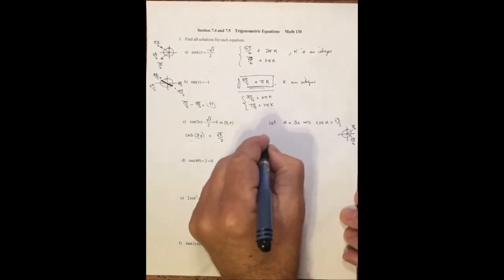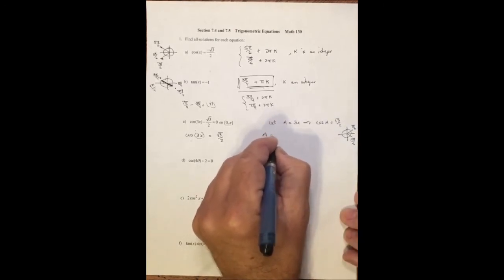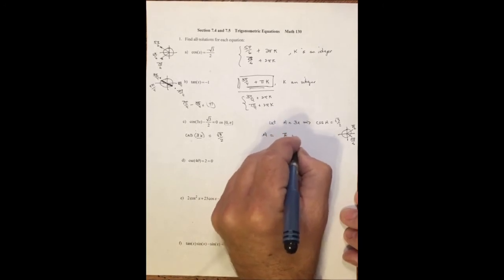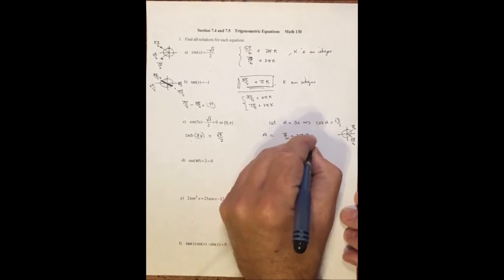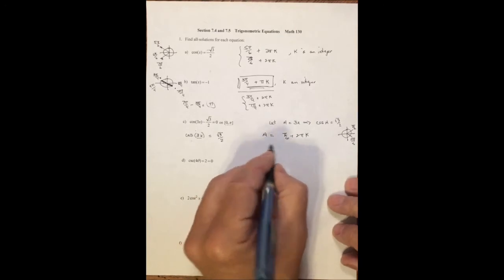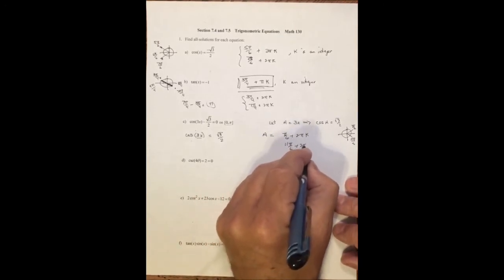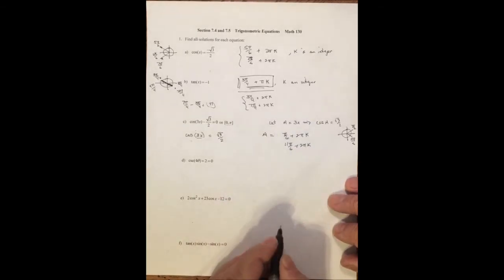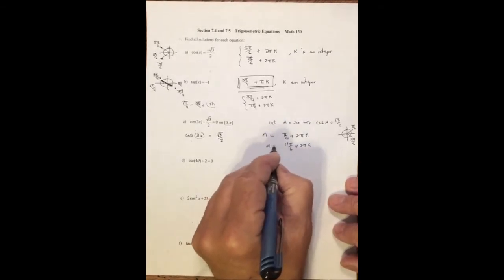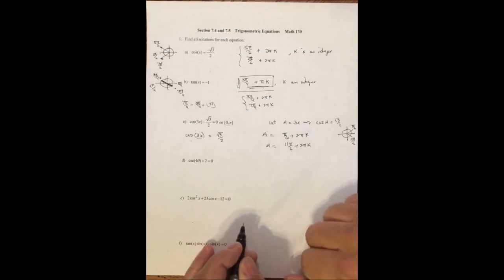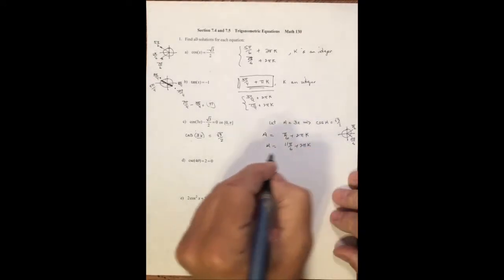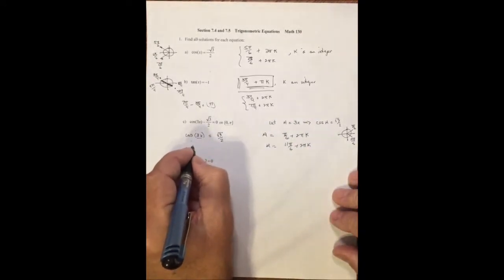So my solutions would be a is equal to pi over 6 plus 2 pi k. Yes? And then 11 pi over 6 plus 2 pi k. All right, so that's what a equals. But now look at this. What was a? A was 3x.